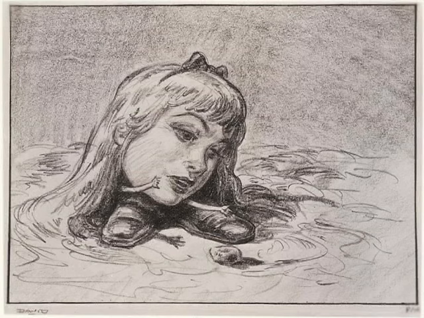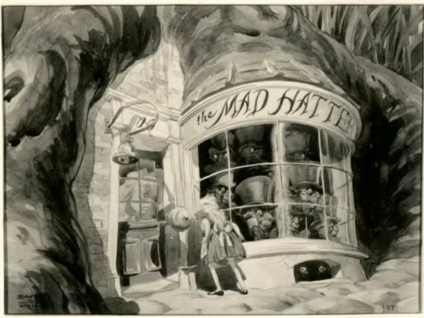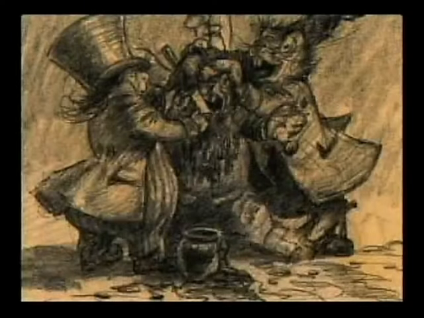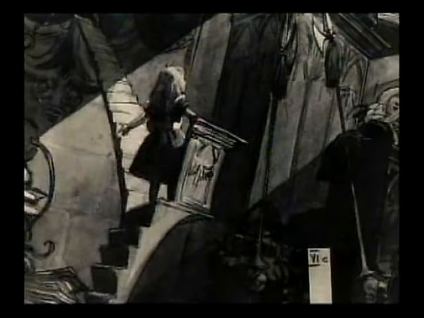If this was the Alice the public received, then Pinocchio might not be regarded as the most traumatic Disney movie. As wonderfully detailed and expressive as this concept art is, I'm thankful that Disney chose to go in a zanier direction. At the same time, part of me can't help but wonder how this darker take on the movie would have turned out if it had been animated.